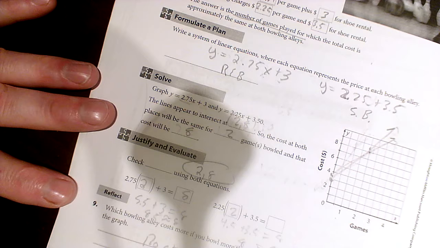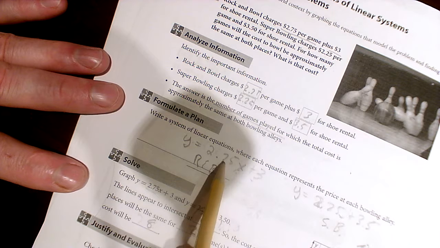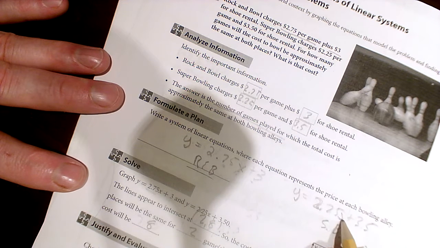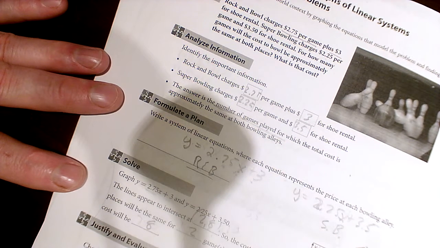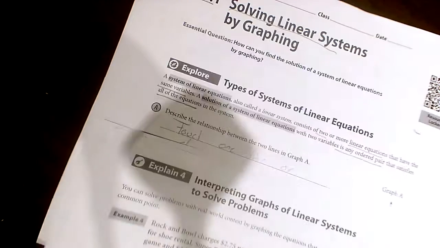And so which would cost more if you bowl 1 game? If you bowl more than 1 game, well, when you bowl more than 1 game, the R&B starts costing more. And you can tell by the rate of change, right? Since this one has a higher slope or rate of change, it's eventually going to pass the other one. And that's as simple as it is. Let's do one more. There is only one more.